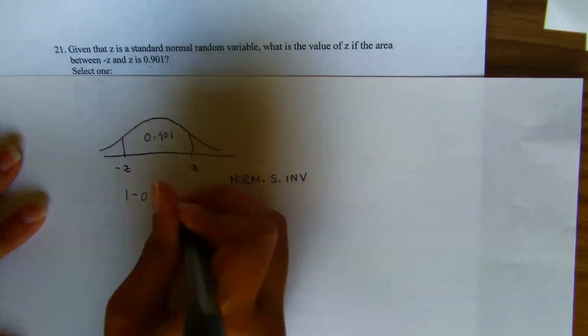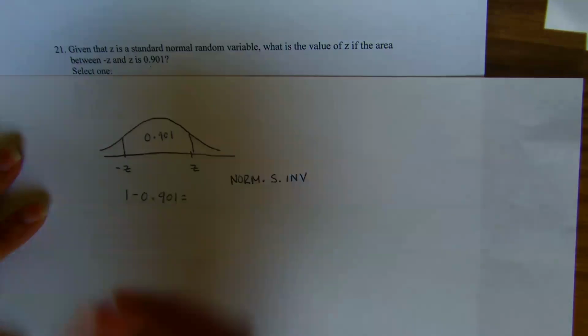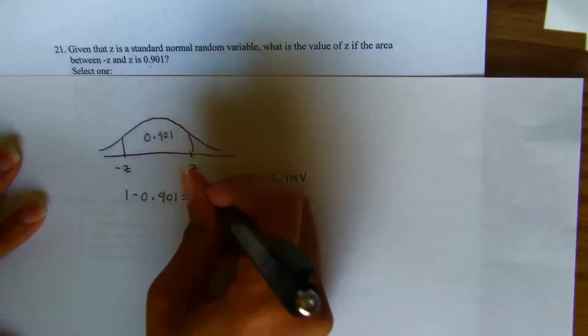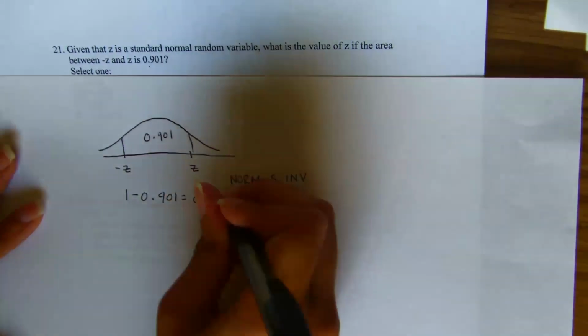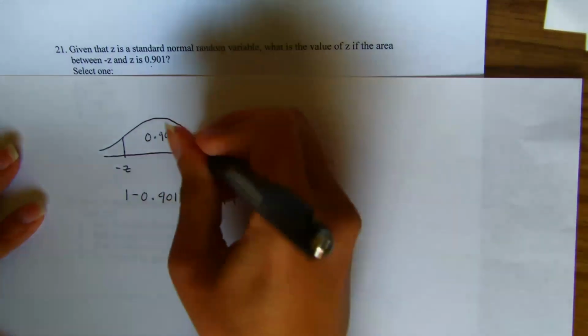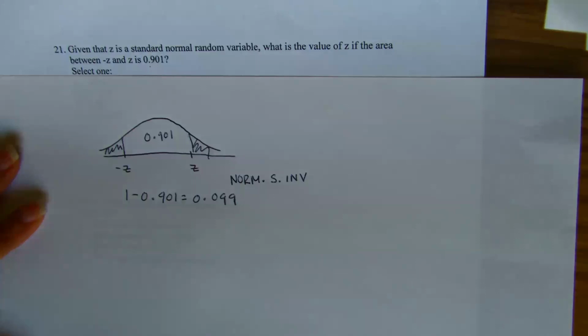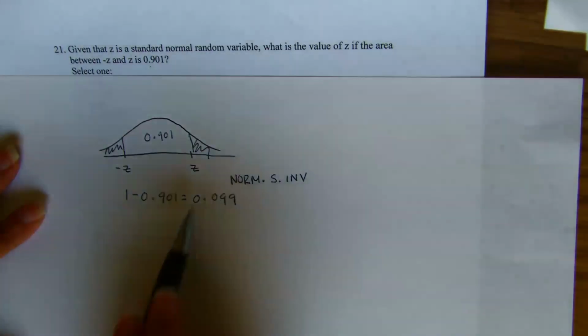So when you do that, you are going to get 0.099. Now, since this area right here and this area right here is going to be the same, what we need to do is divide this by 2.